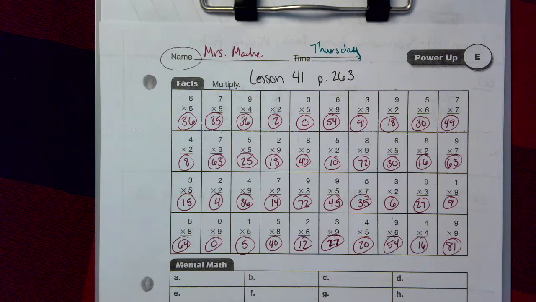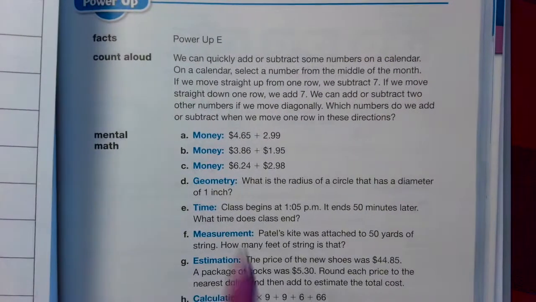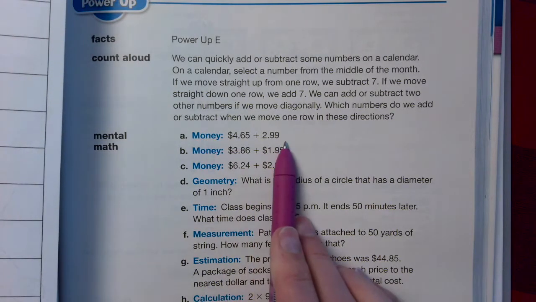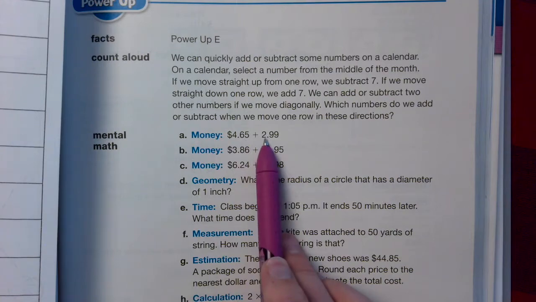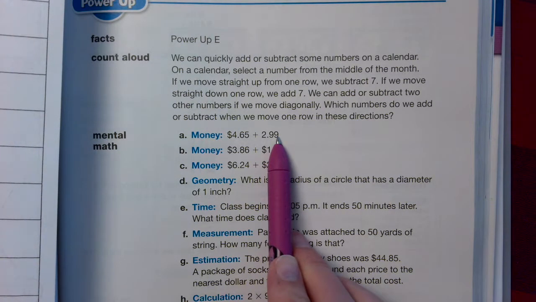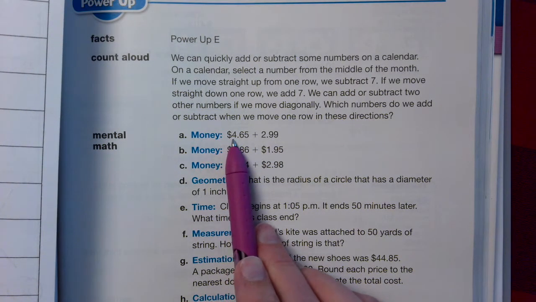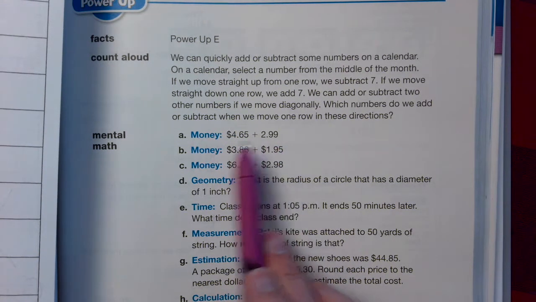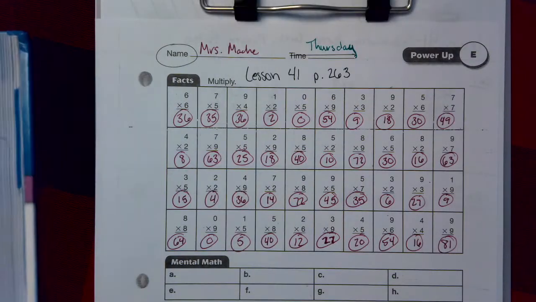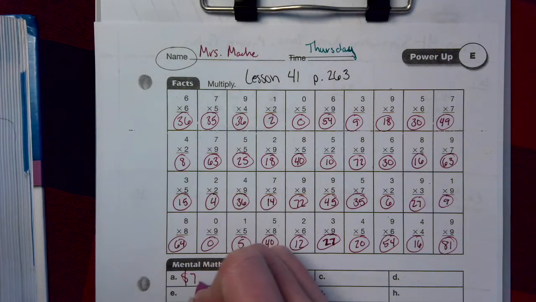Mental math. A: $4.65 plus $2.99. They forgot their dollar sign there. $2.99, that's 1 cent less than $3. So 4 plus 3 is 7, so that'd be $7.65 minus 1 would be $7.64.